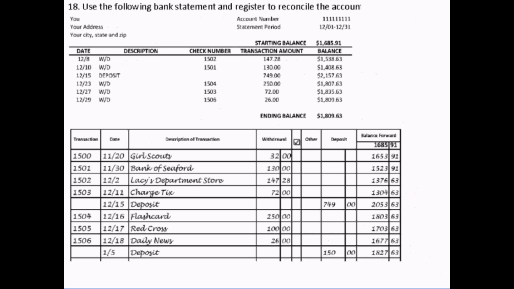Okay, we're gonna reconcile this bank statement, so I just want to show you guys another one of these. Okay, first thing I have to do is I go through and check these all off. So I have 1502 for 147.28. That's good. 1501 for 130. A deposit for 749. 1504 for 250. 1503 for 72. And 1505 for 26. So far okay?